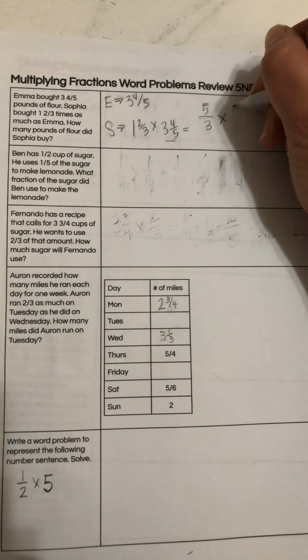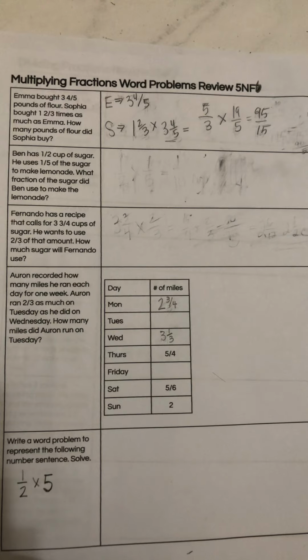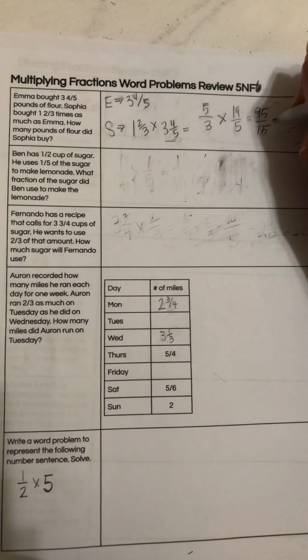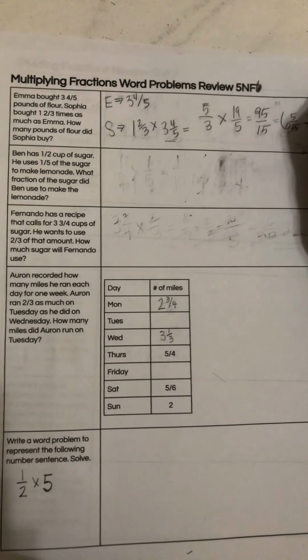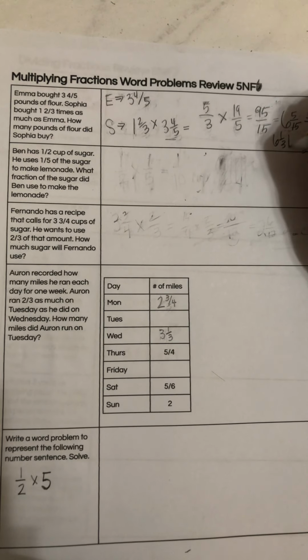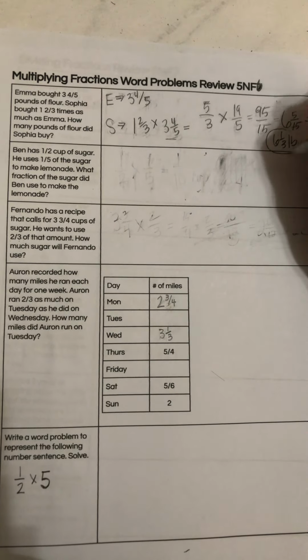And this equals 95/15. Simplified, I believe it equals 6 5/15, which is simplified to 6 1/3 pounds. She's got a lot of flour.